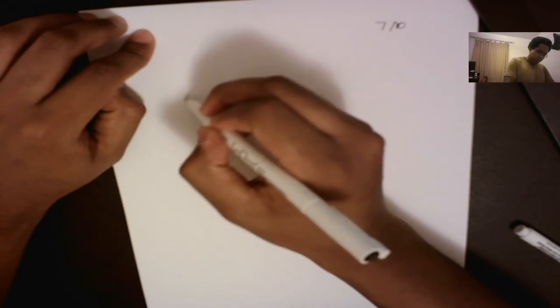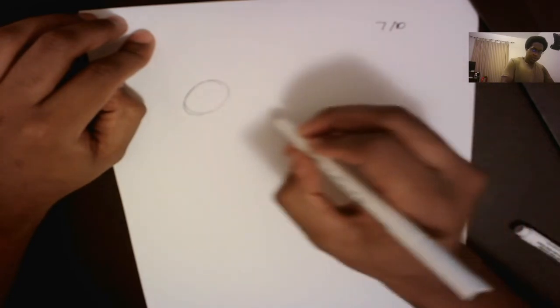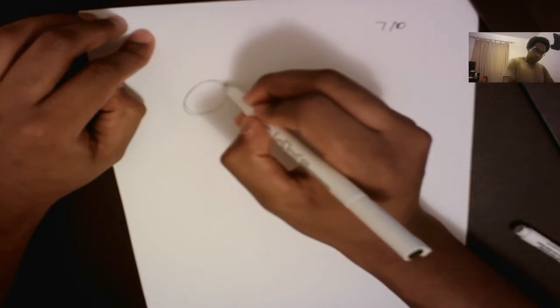I'll just keep going because it says it's supposed to be pages filled with insects. Okay. Let's try this fly. 10 minutes, okay. Let's try that.